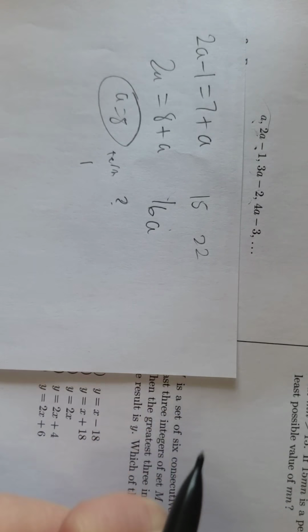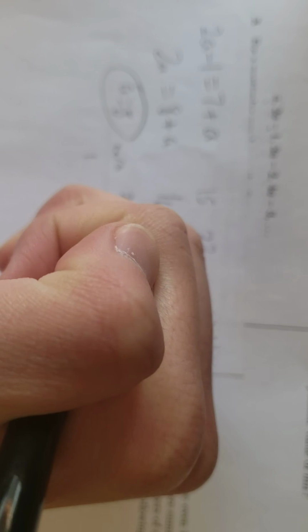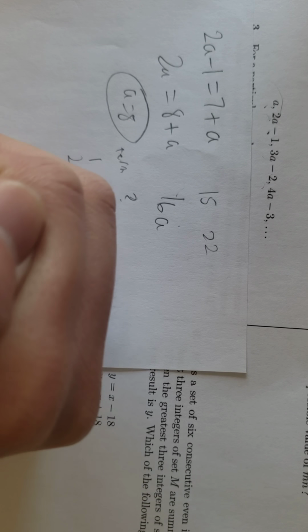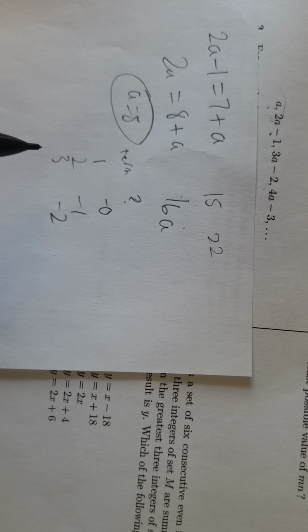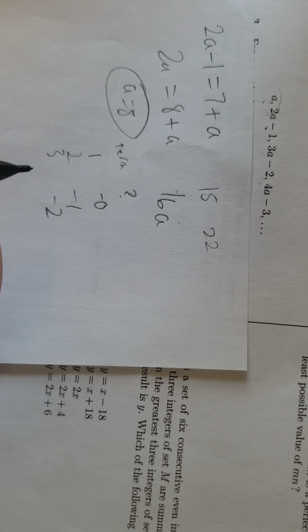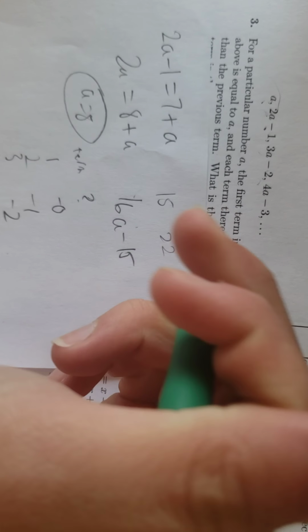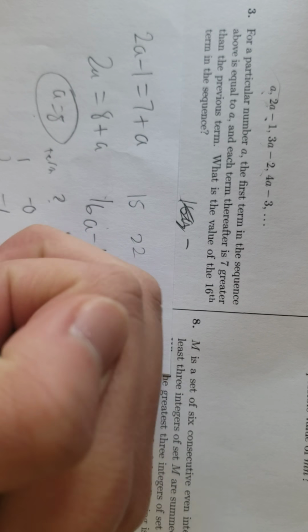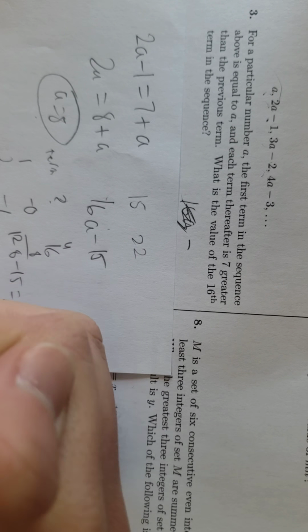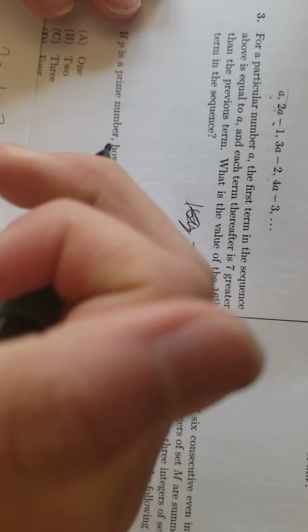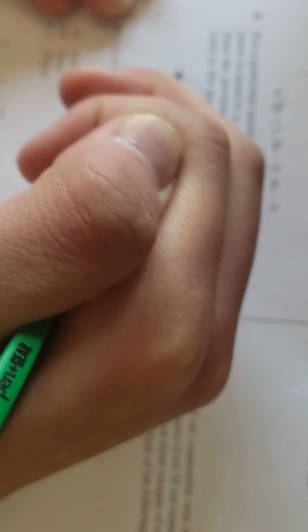So for the first term, you're getting minus 0. For the second term, you're getting minus 1. Third, minus 2. So we can see this pattern that whatever term it is, one less than that term, you're subtracting that quantity. So this will be 16 minus 15. We know a is equal to 8. We plug that back in. 8 times 16 is, I believe, 128, minus 15 is equal to 113. So our answer to question number 3 is 113.